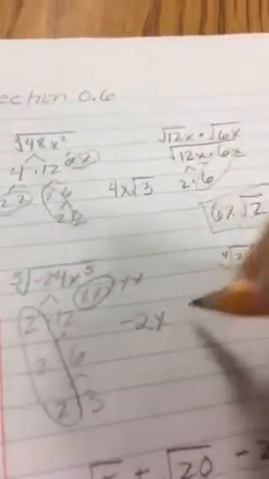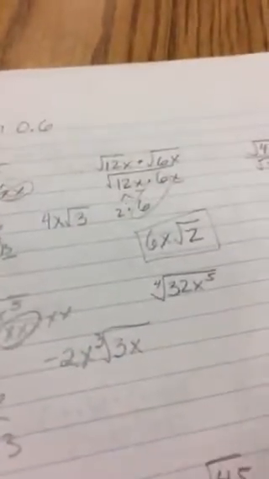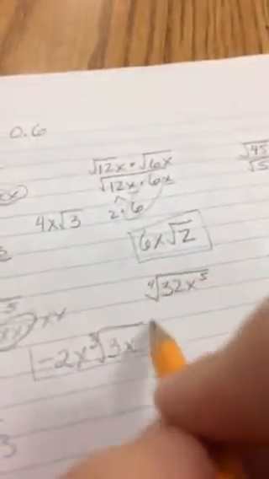And if I have 5 x's, 1, 2, 3, 4, 5, there's 3, so 1 comes out. And I'm left with a 3 and an x inside my root. Make sure that it continues to be a cube root and doesn't magically turn into a square root. That would be one of the classic mistakes.